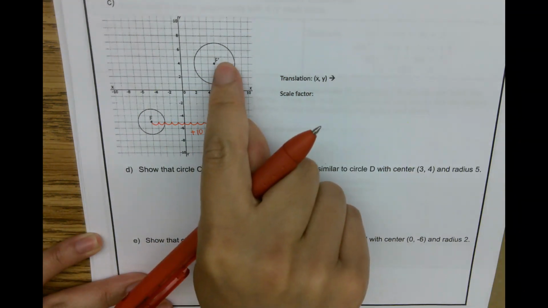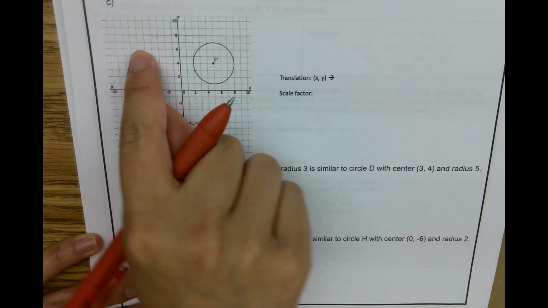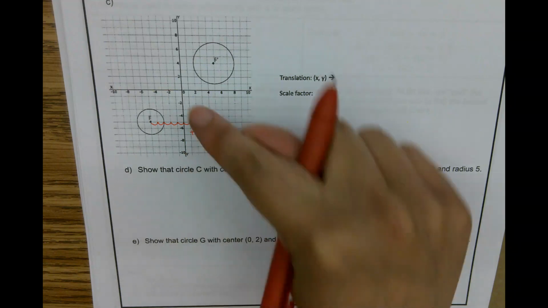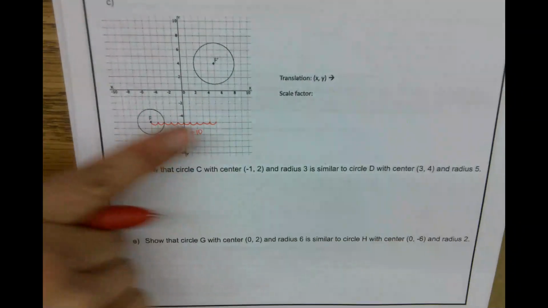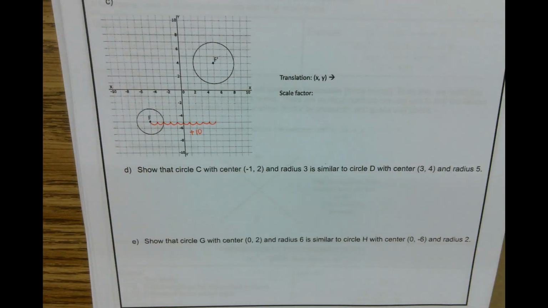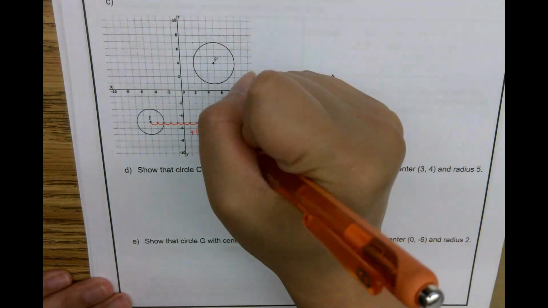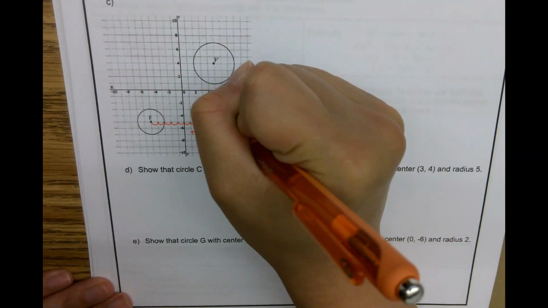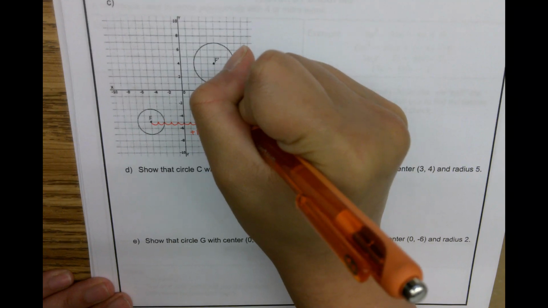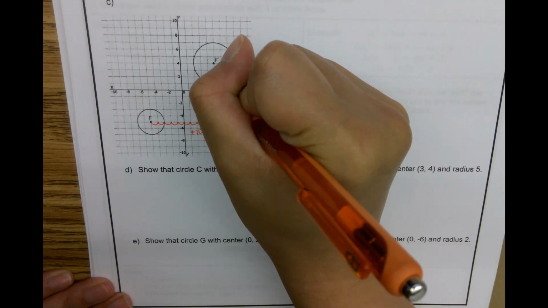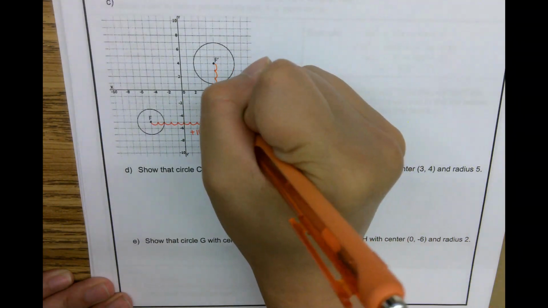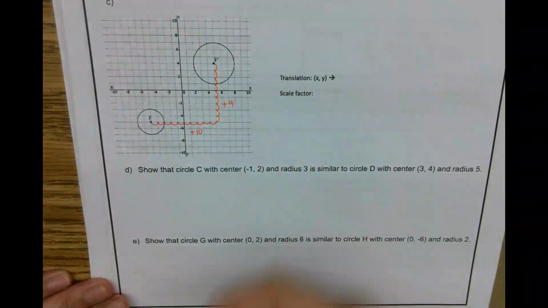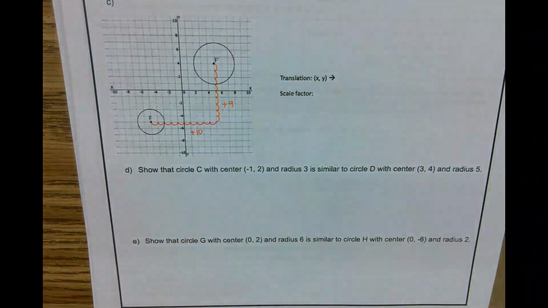If it was from this to this, it would be subtract 10. So if we go left, it's negative. If we go right, it's positive. Then we went up 1, 2, 3, 4, 5, 6, 7, 8, 9. We went up 9, so that's plus 9. If we were going down, it would be negative.